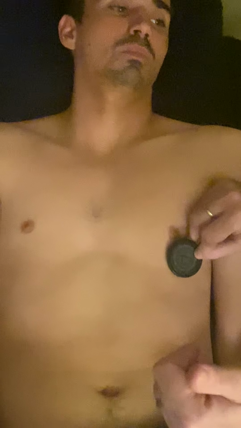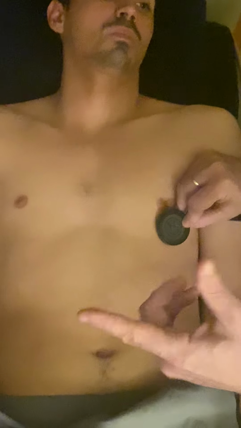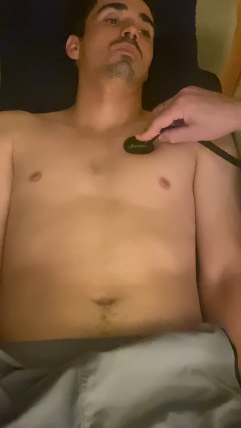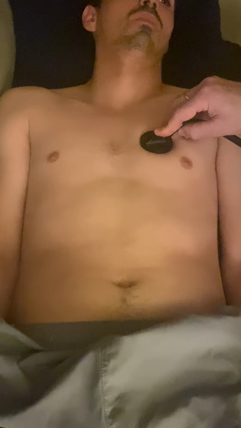I'm going down to the mitral area again here, point of maximal impulse. Murmurs, S3, S4 sounds, and clicks or rubs. Those are just additional sounds that you don't usually want to hear. All right, I'm going to do the same thing with the diaphragm side. Aortic. Strong. Pulmonic. Tricuspid. And mitral. Strong lub-dub sound.